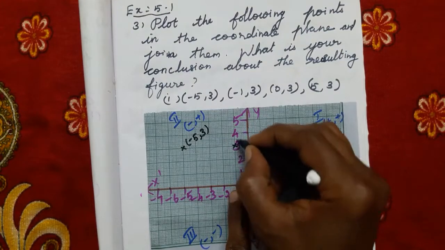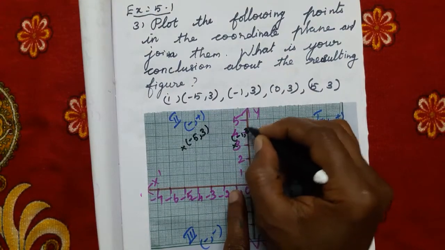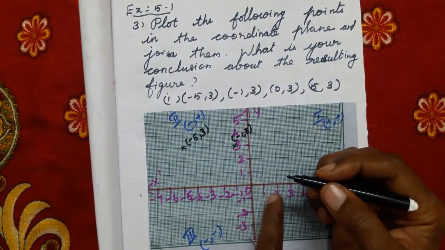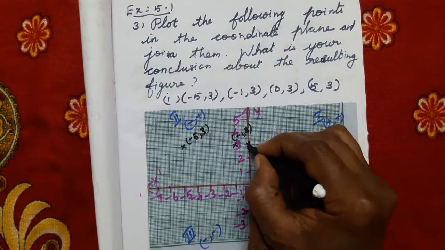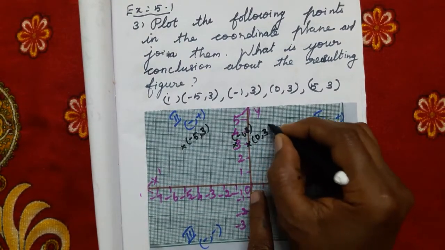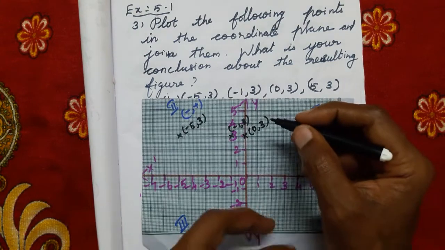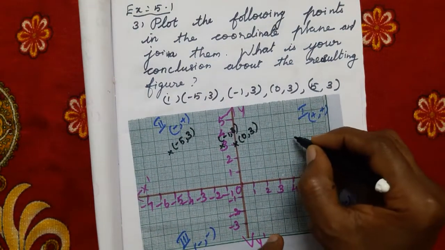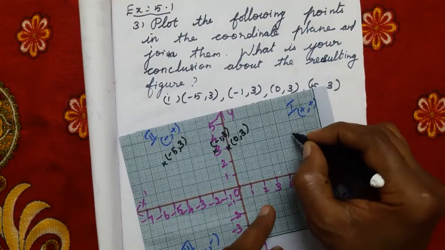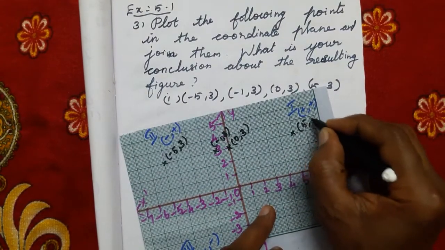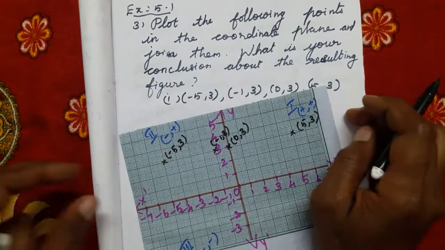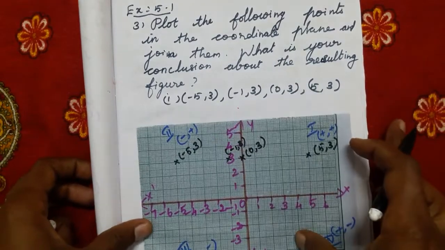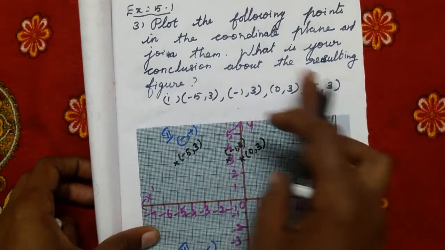Third one, 0, 3. Next fourth, 5, 3. Okay, we plotted that.